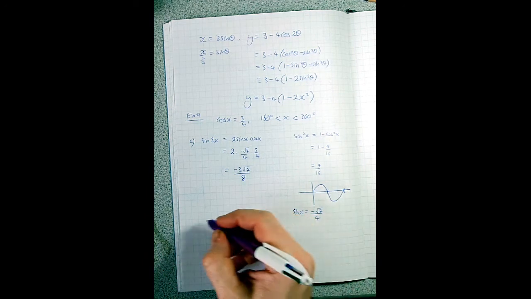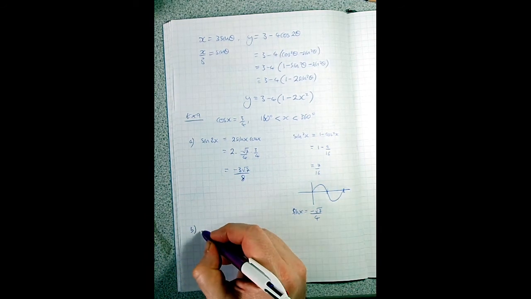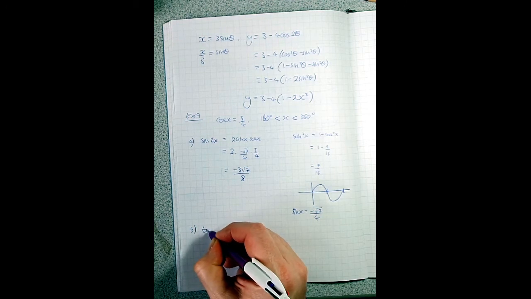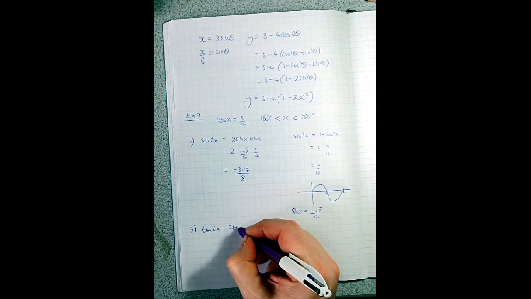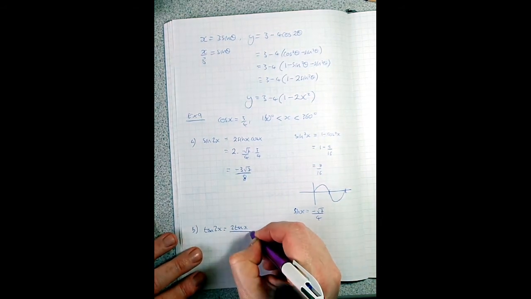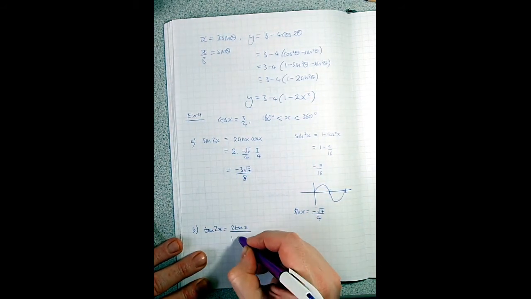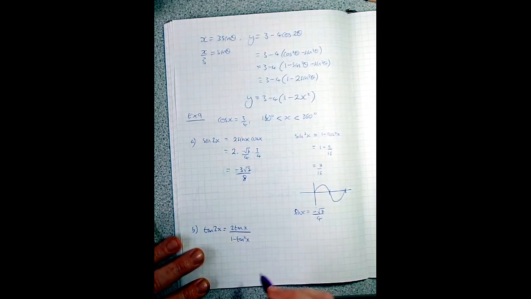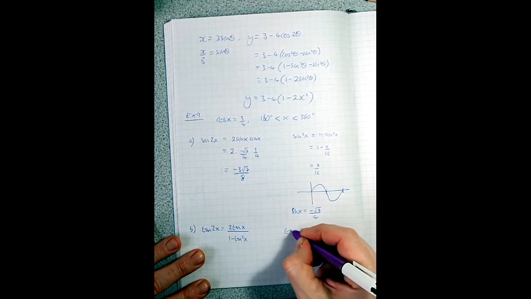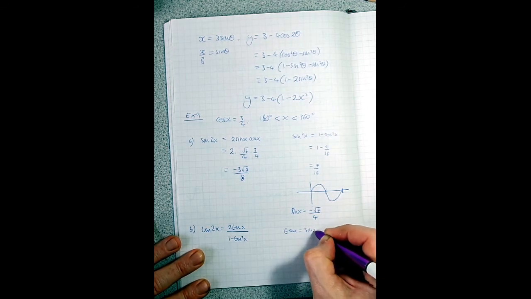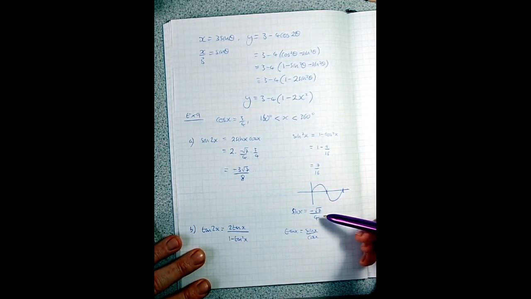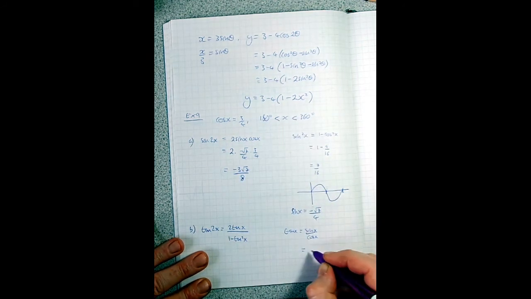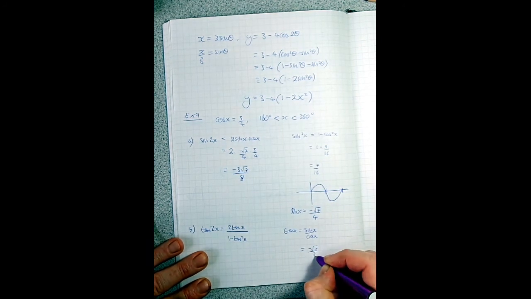Now I've got sine x, of course, it's easy to work out tan x, or tan 2x, well that's 2 tan x over 1 minus tan squared x. So tan x, well that's sine x over cos x, minus root 7 over 4 over 3 over 4, that's minus root 7 over 3.